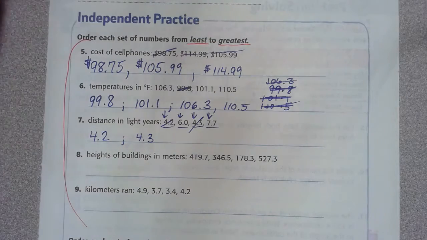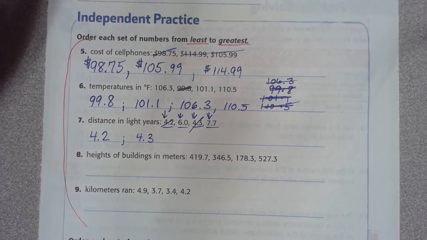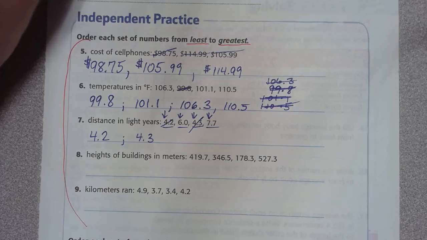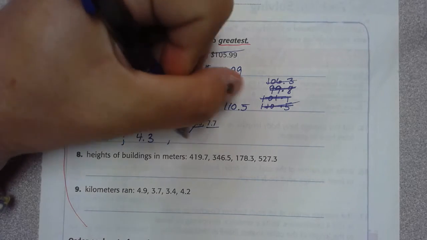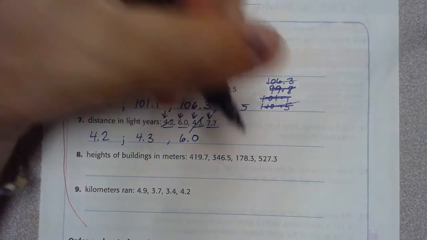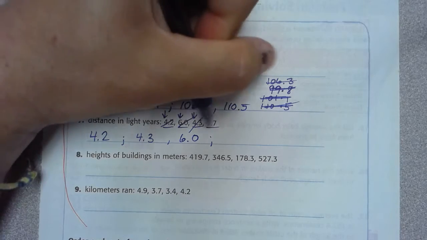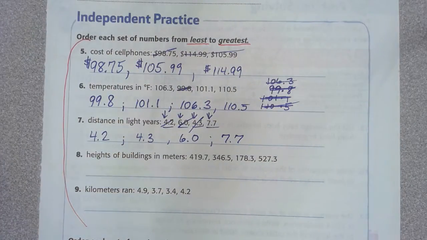Now we have 6.0 and 7 and 7/10. Holly? 6 and 0 are just 6. Yeah. And then, of course, process of elimination, we have 7 and 7/10 is our last one.